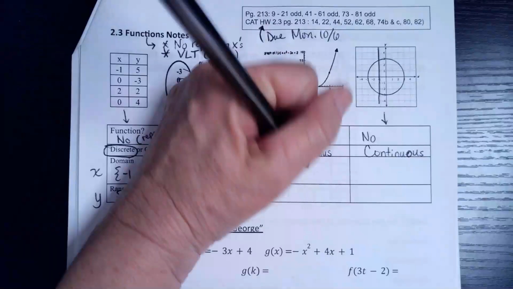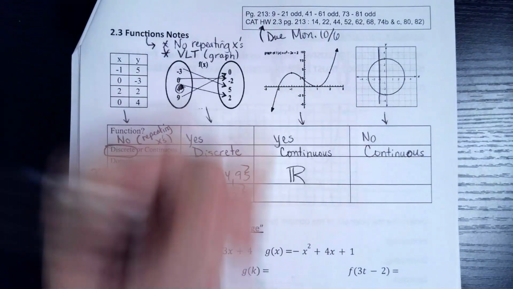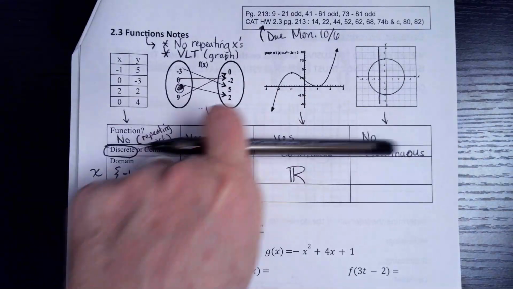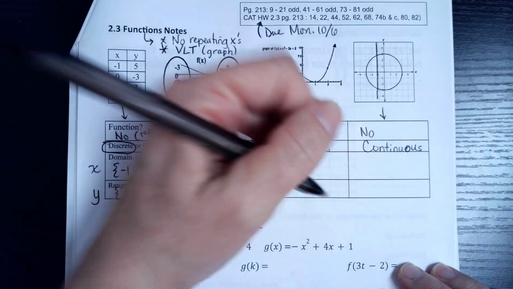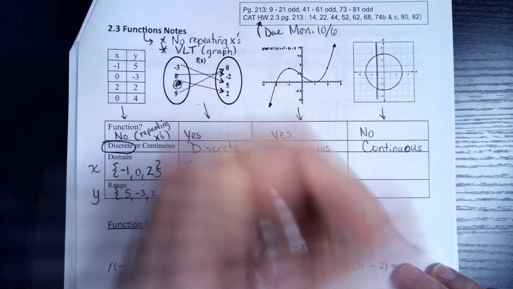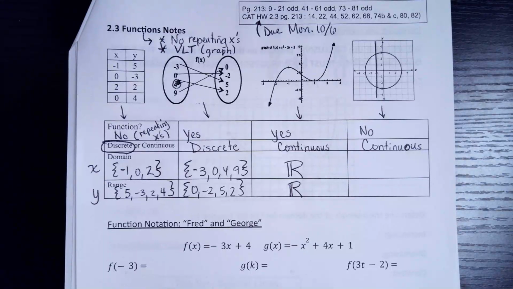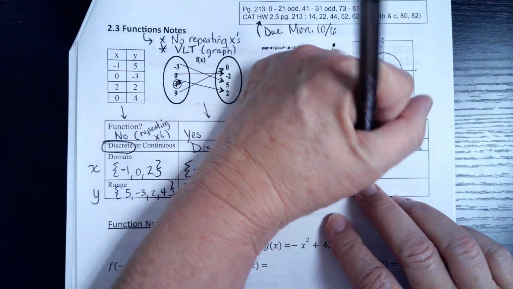So this one touches all the real numbers. So does the range, because it does go down forever and it goes up forever. So there's no starting or stopping point on either of those. But when we come to that little circle there, the domain is -3 to 3, and the range is -3 to 3.